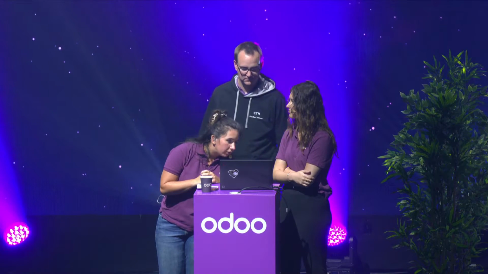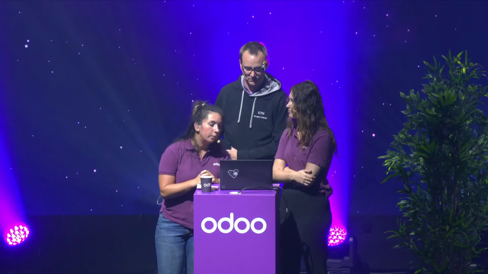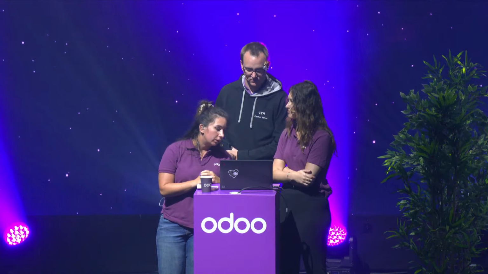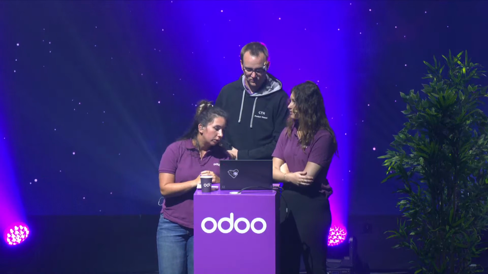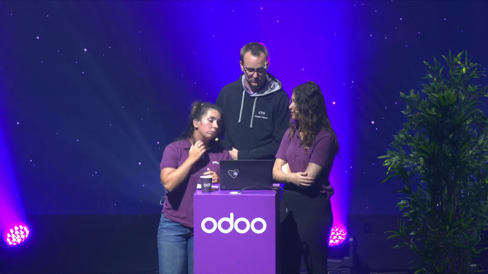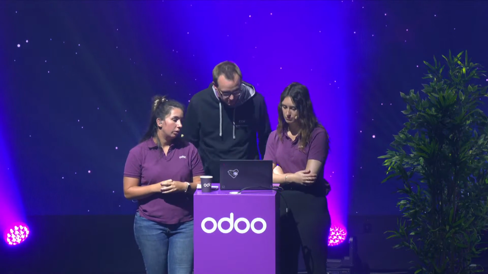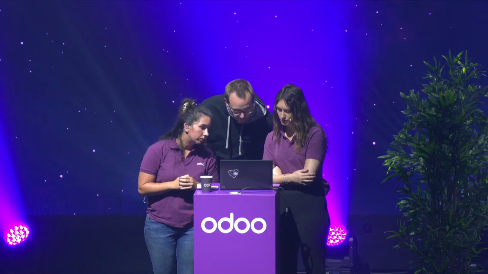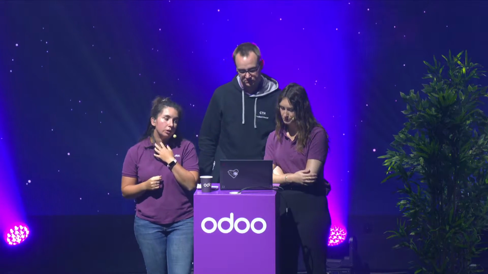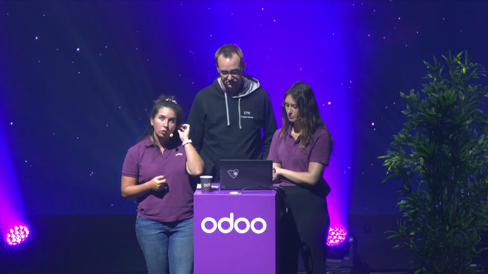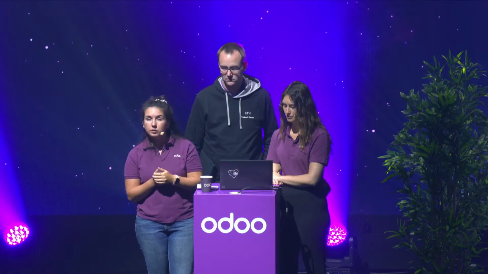Can we send the PDF automatically when booking? Maybe about the automated action through Studio. Yes, so you could do that, but as Charlotte said, that's automatization. If you have a specific use case, you can also come to the booth and we can check that out together.